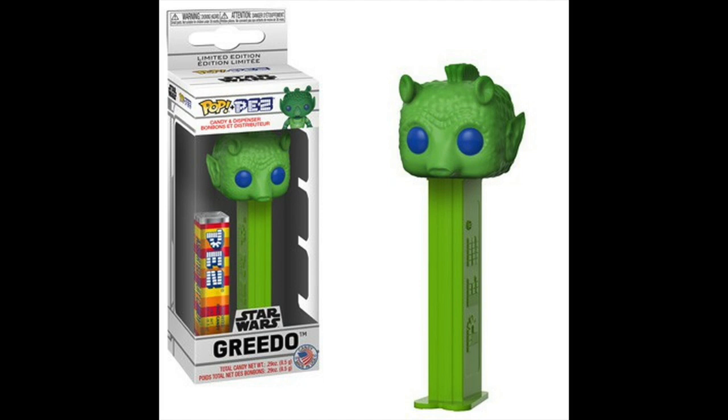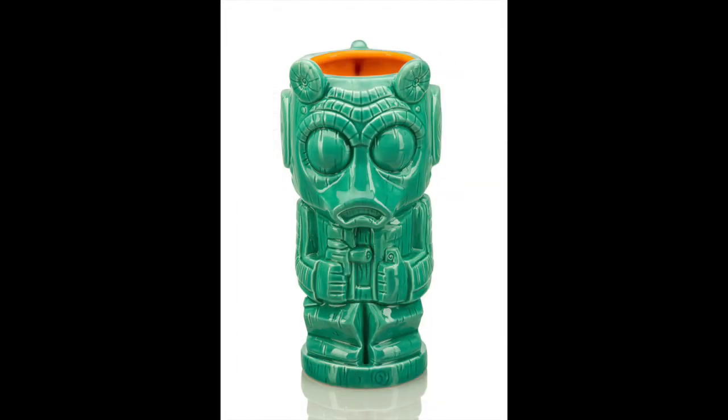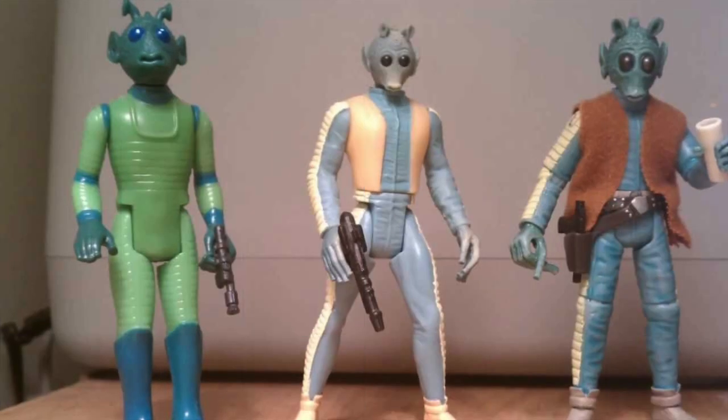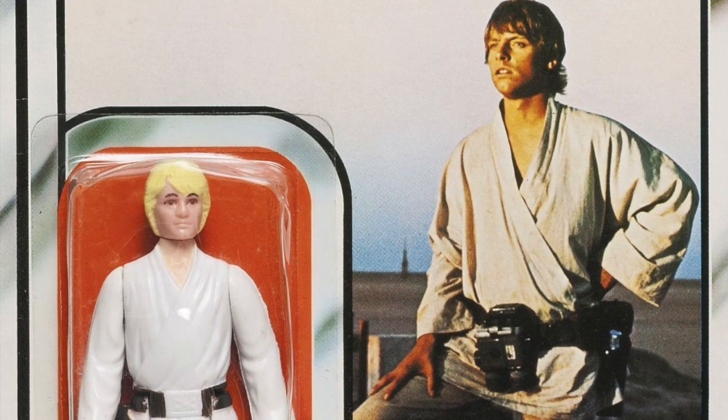So here we have Pez, another way that the same character, Greedo here, can appear. A tiki too. All of these are different form factors within the overall toy category. Heck, if you want to make Greedo reimagined as a Hot Wheels car, apparently that license is available as well. So with so many different form factors available, even within one form factor, such as 3 3/4, there are different executions. Executions with soft goods, executions with limited articulation.